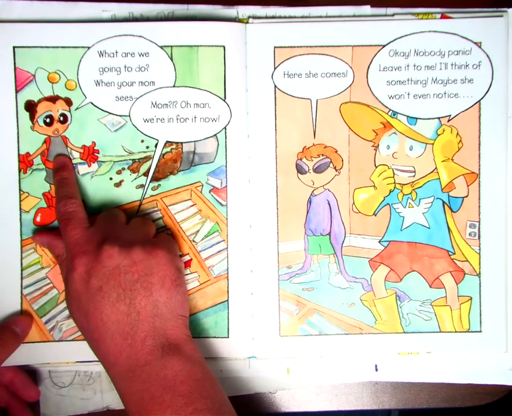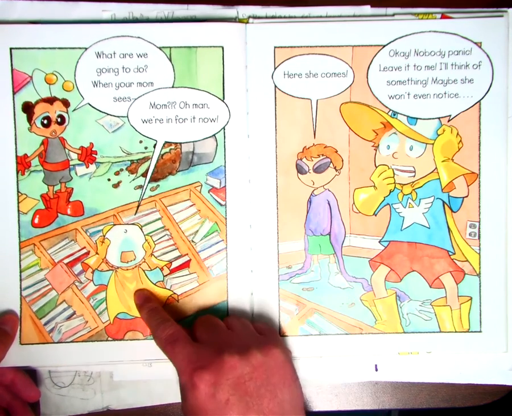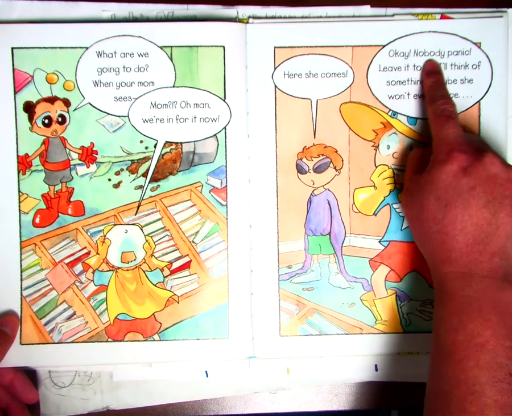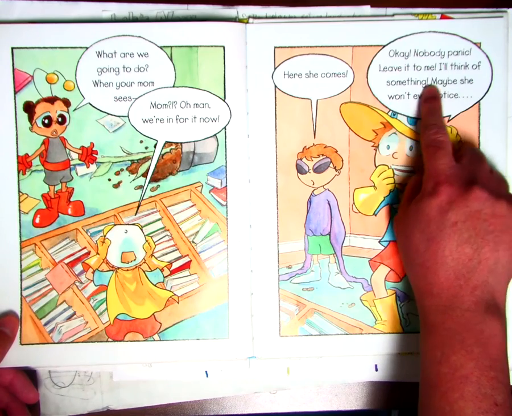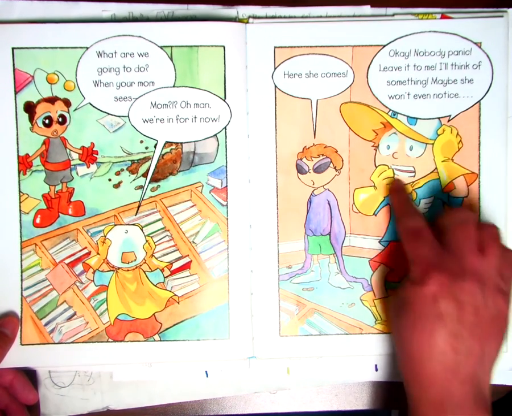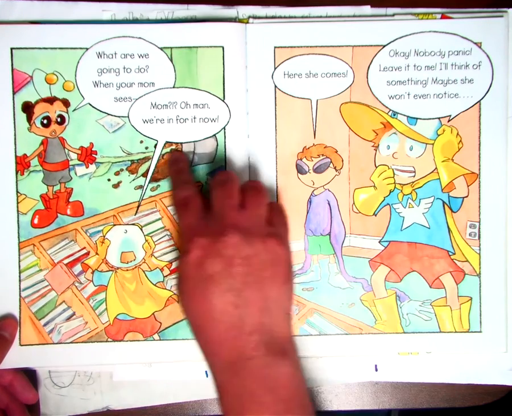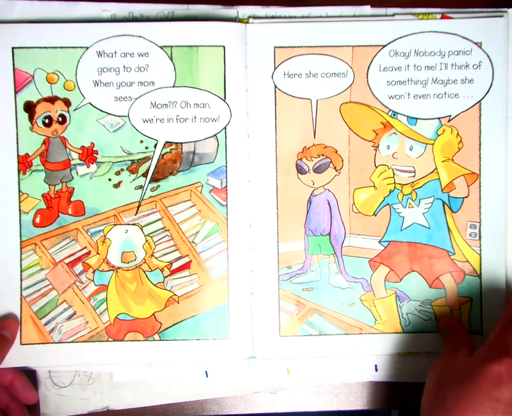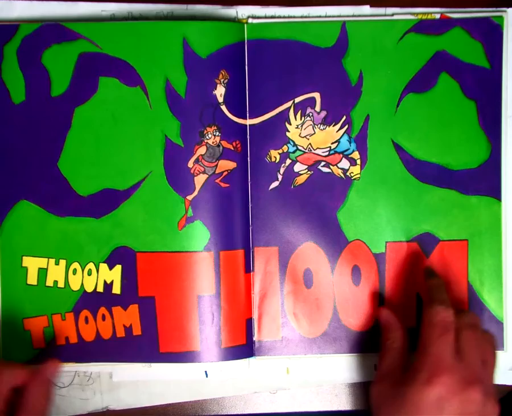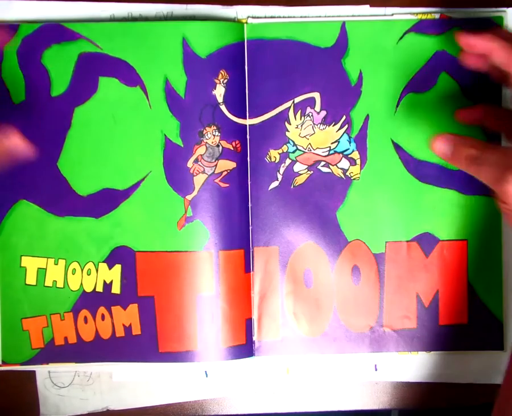What are we going to do when your mom sees? Mom, oh man, we're in for it now. Here she comes. Okay, nobody panic. Leave it to me. I'll think of something. Maybe she won't even notice. So you see his worried look on his face. You can see some of the dirt from the plant that fell. So here comes Mom. You can see her shadow, horns in her head, her sharp claws.